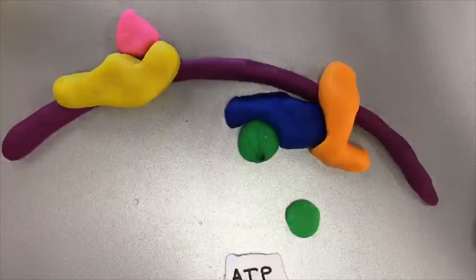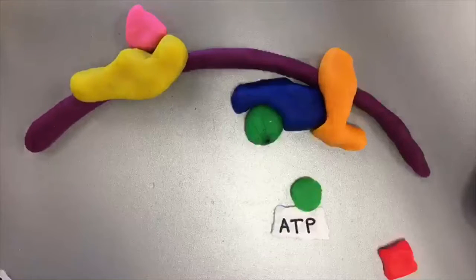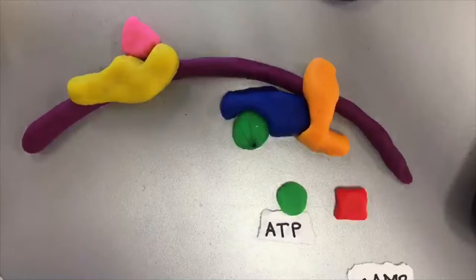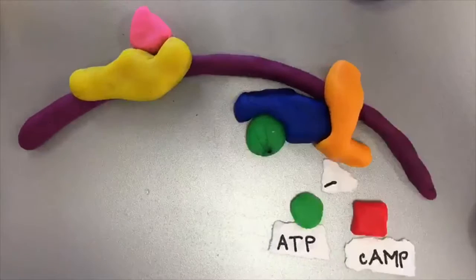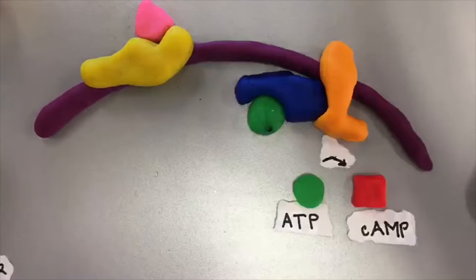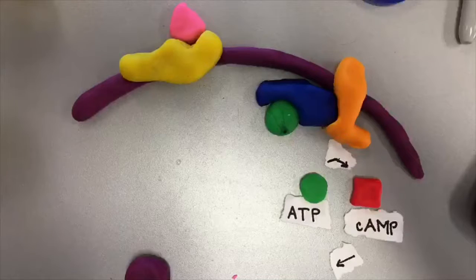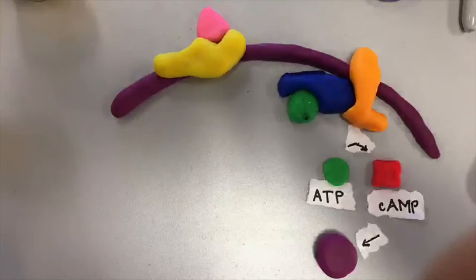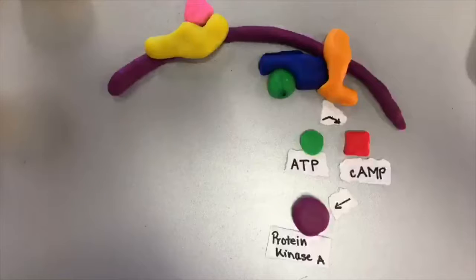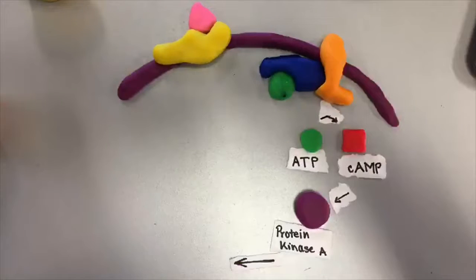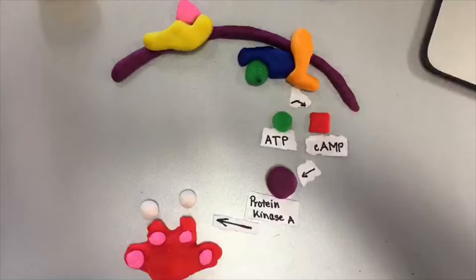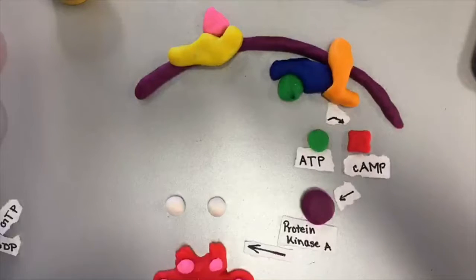ATP binds to the enzyme and gets converted to cAMP. This cAMP molecule allows for the amplification of the signal, triggering the phosphorylation cascade. The phosphate is then released from cAMP and attaches to the protein kinase. As more phosphates are released, it begins to move down to the endoplasmic reticulum, releasing the calcium ions into the cell.